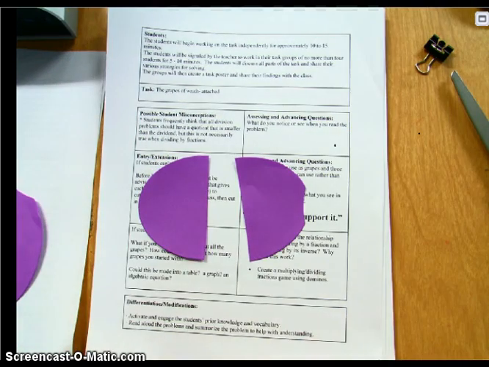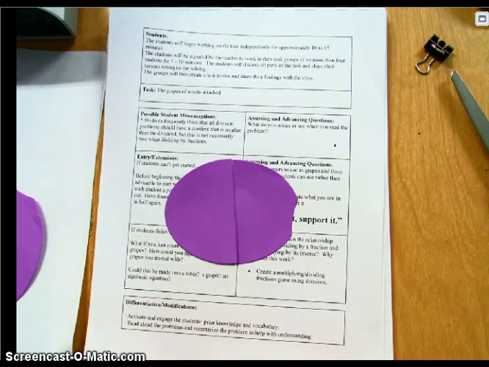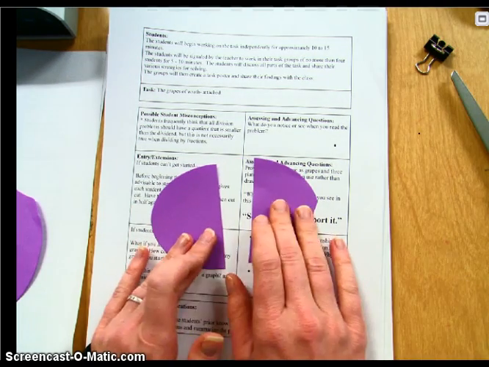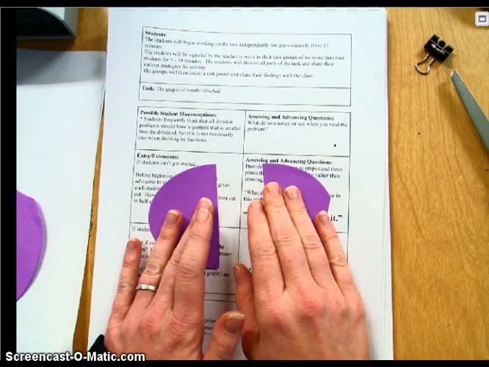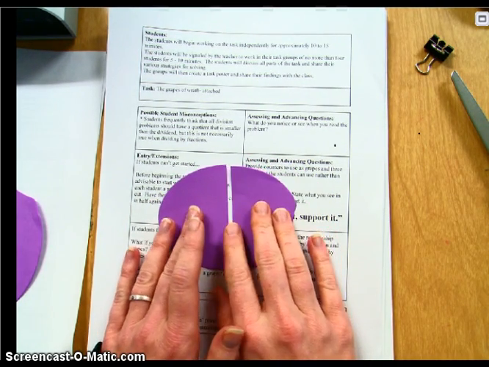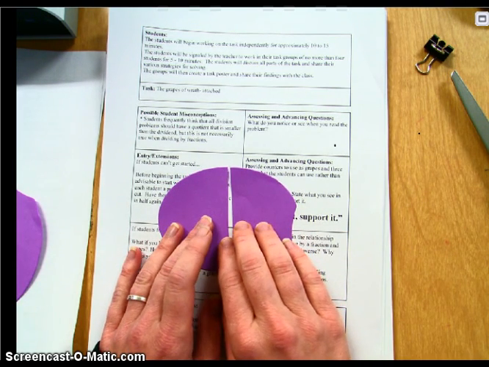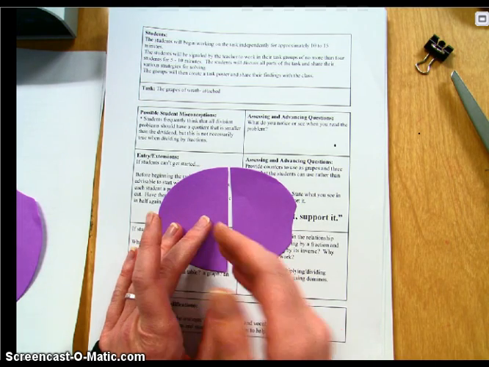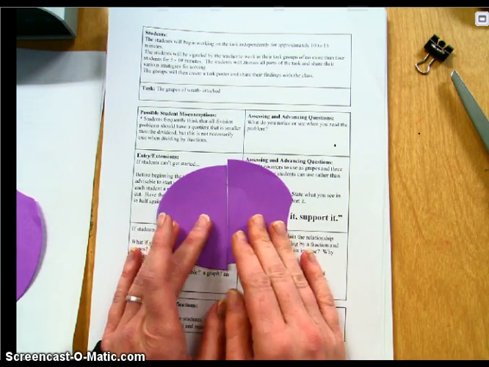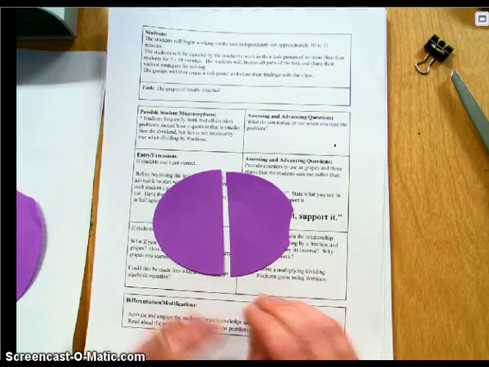And then we discussed how we could get from this whole shape to these two pieces, and what operations we could use to go from 1 to 2. So we talked about 1 plus 1 is 2, and some other options. They said, well, we divided it in half, so 1 divided by 1/2 is 2. Or we could say 1 times 2 is 2. And they came up with some other options.